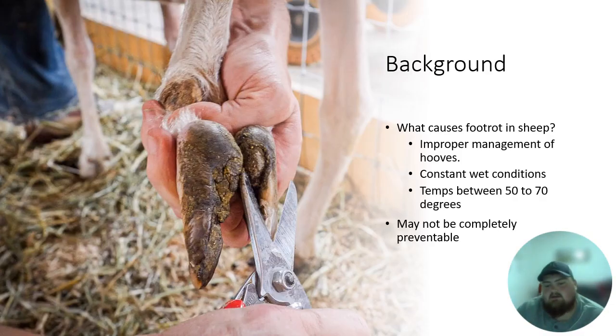On this slide, you may ask, what are some things that can cause foot rot in sheep? A lot of times it's improper management of hooves, as you can see in the picture, where a man is managing the hooves.